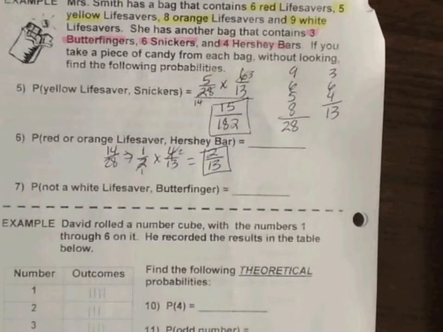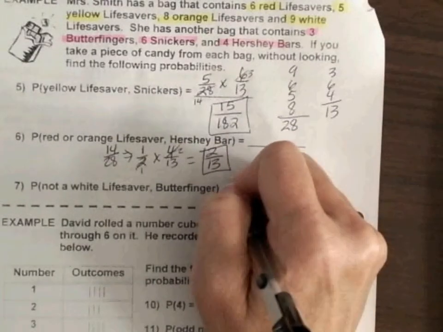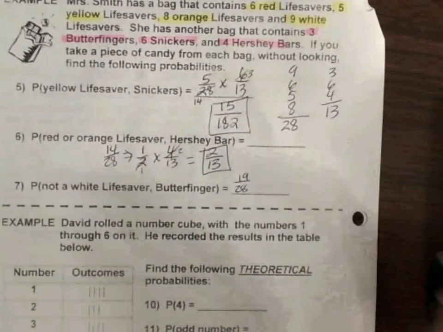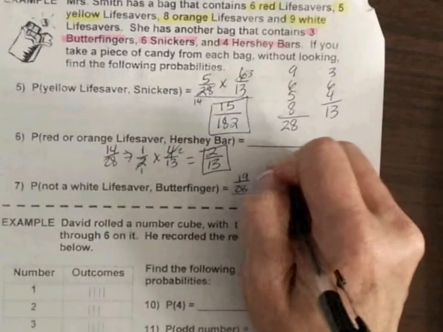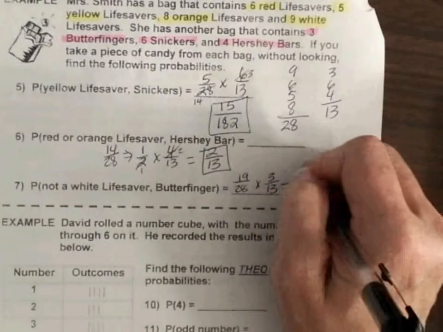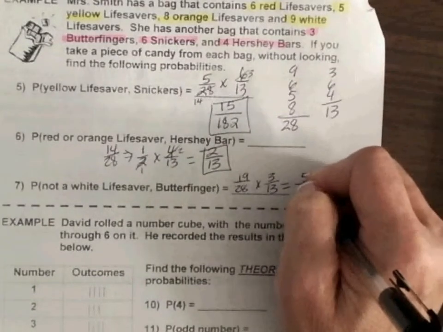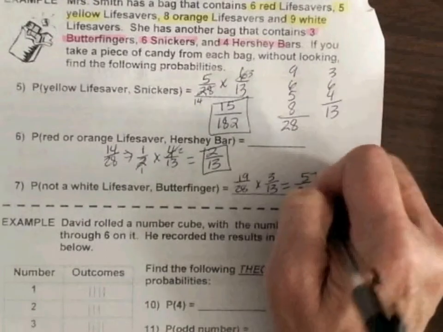Now, not white. What's the probability of drawing not white in a Butterfinger? Well, if there are 9 white, that means there are 19 that are not white. We still have our total 28. And we have 3 Butterfingers. And if you do the calculations on that, that multiplies out to be 57 over 364.